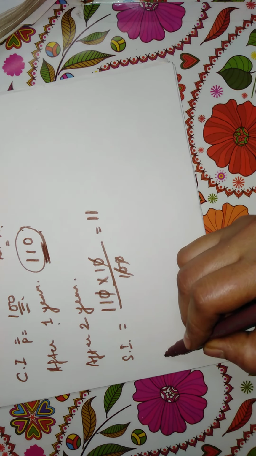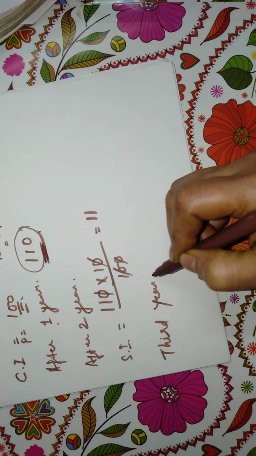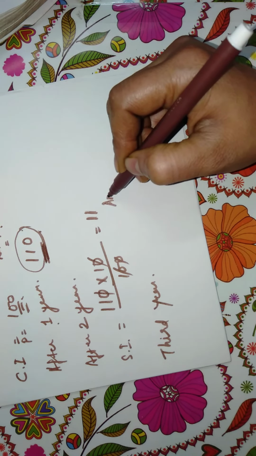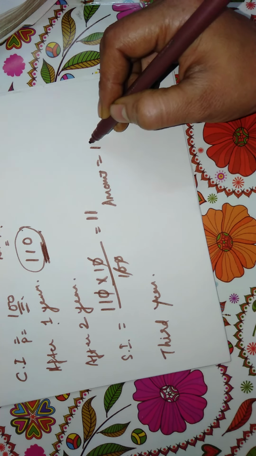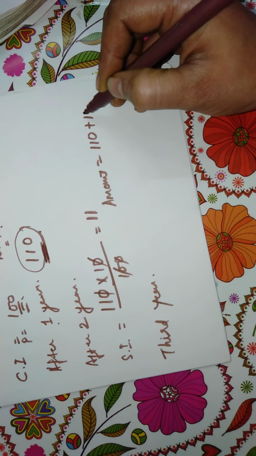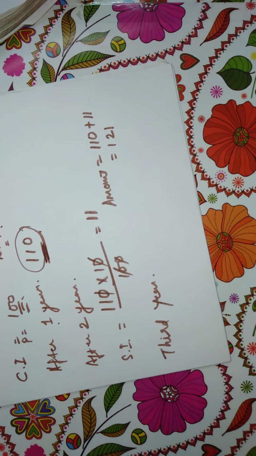For the third year, the amount after 2 years will be 110 plus 11, that is 121 rupees.